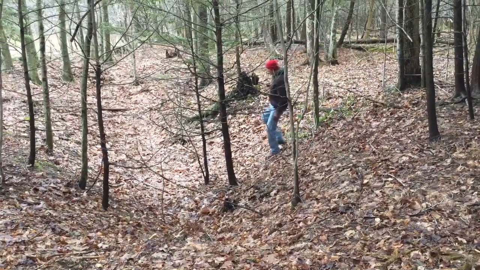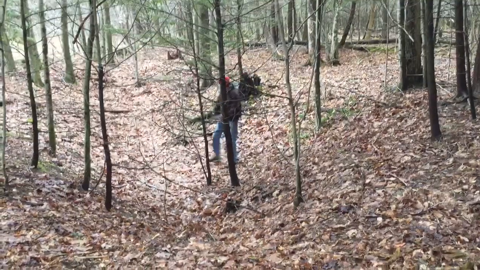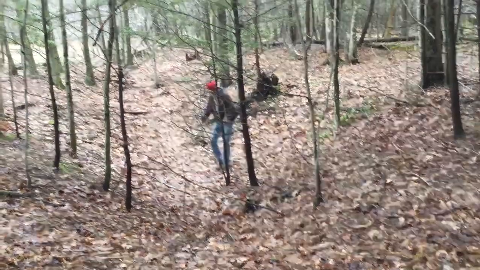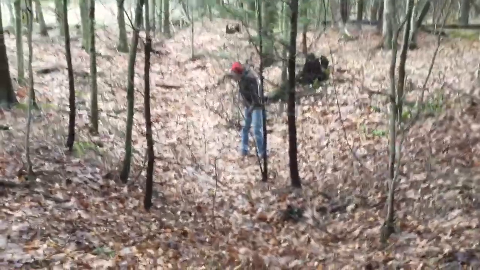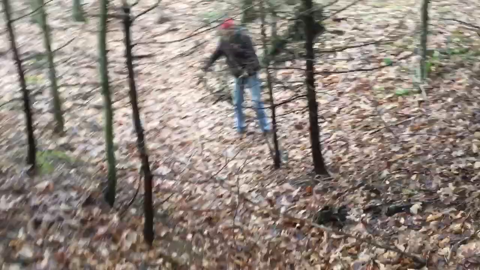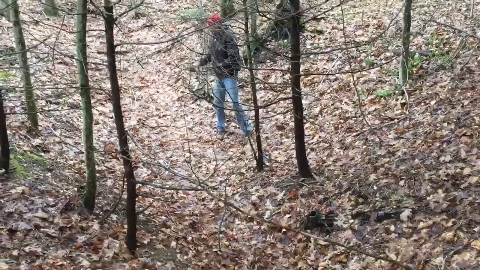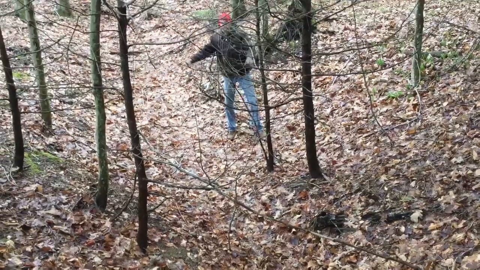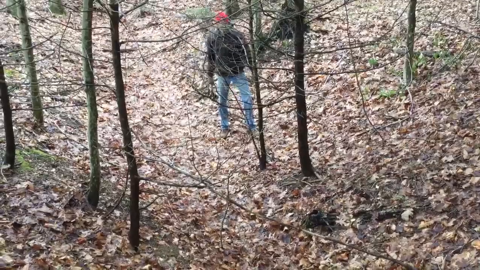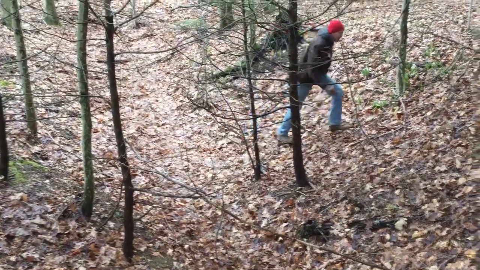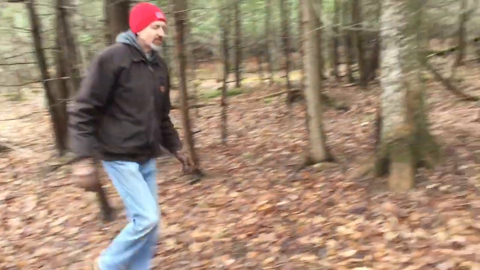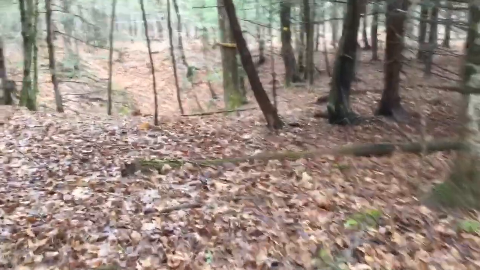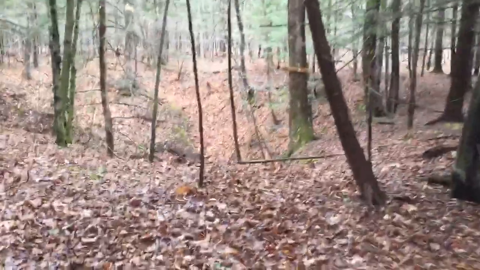What we have here, you can see that this is a depression. This depression kind of follows a crack in the underlying limestone, and it's collapsed. Now, it collapsed probably a long time ago, and you can see that there are trees growing in and around it. But if we move just over this way, I'll show you one that collapsed quite a while ago and formed what's now called Selleck's Cave.